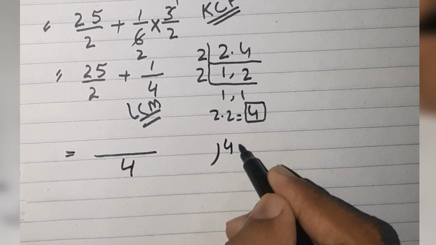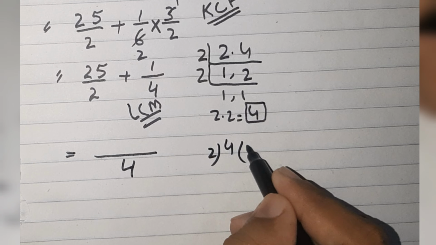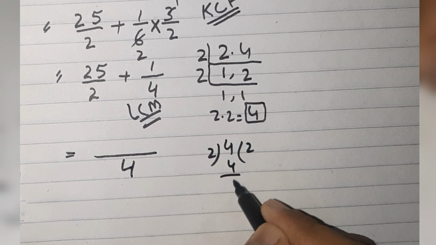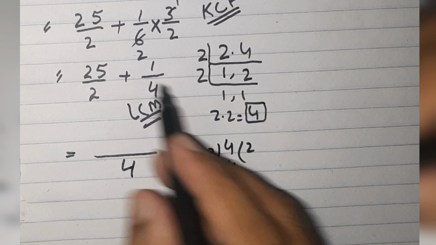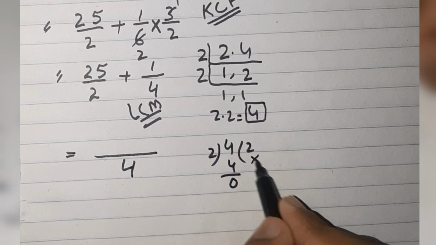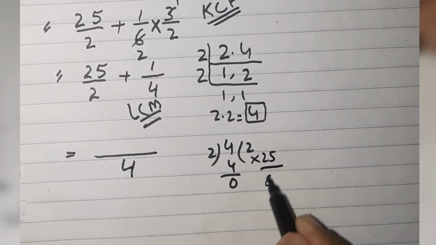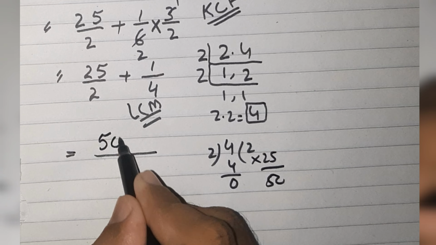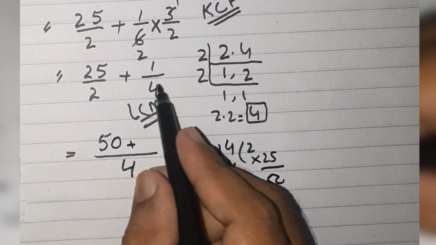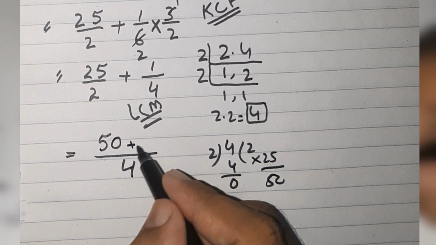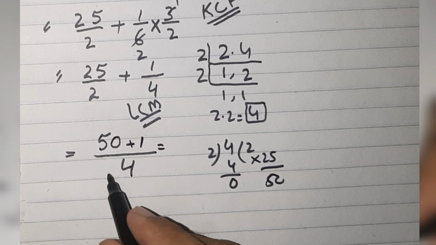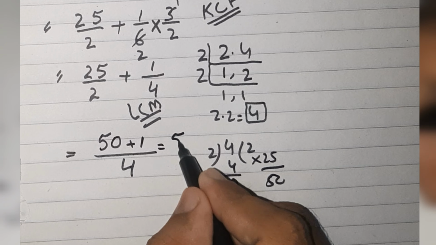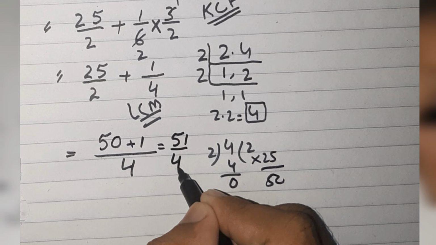Here you can see 4 divided by 2 is 2, so 2 times 25, when we multiply, the exact figure is 50, plus 4 divided by 4 gives us 1, and 1 times 1 gives us 1. Now 50 plus 1 gives us 51 upon 4.